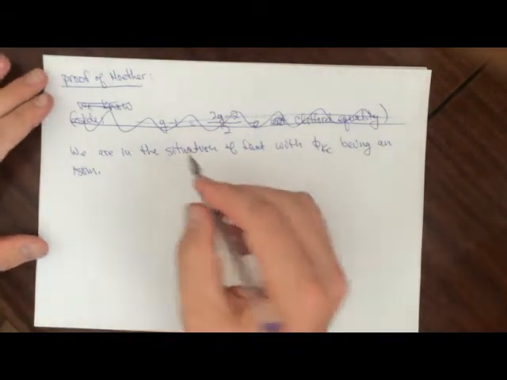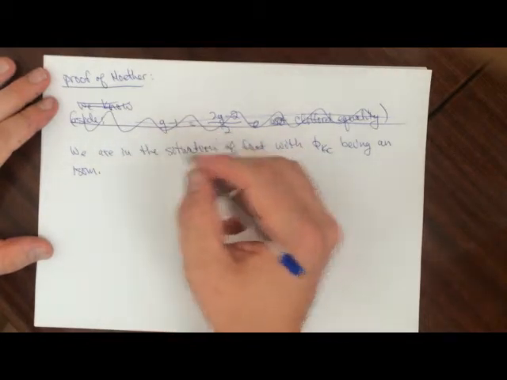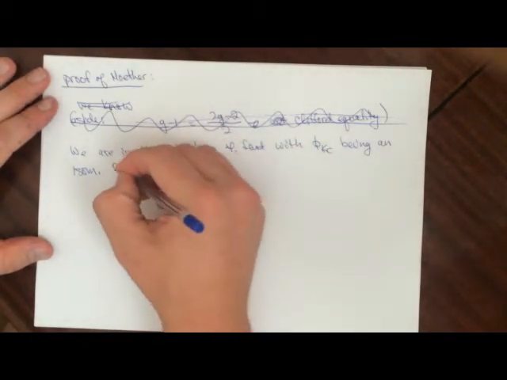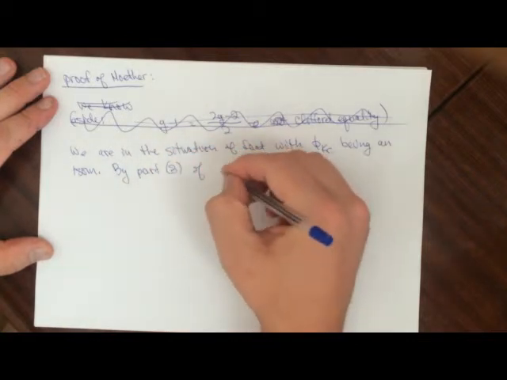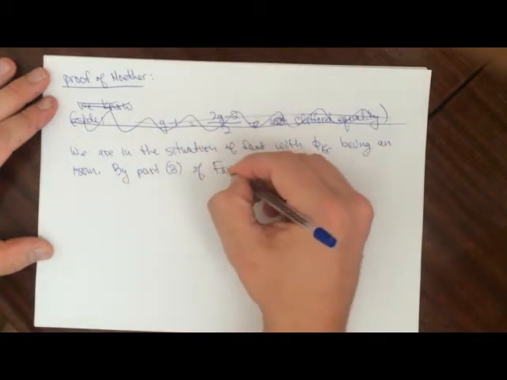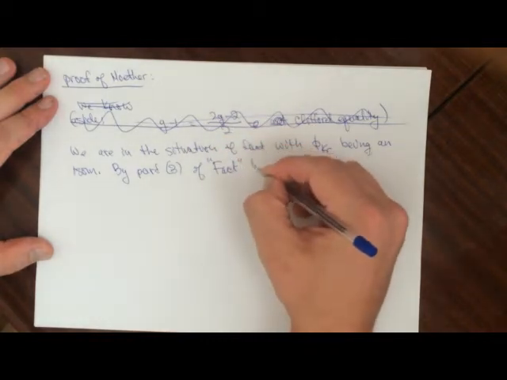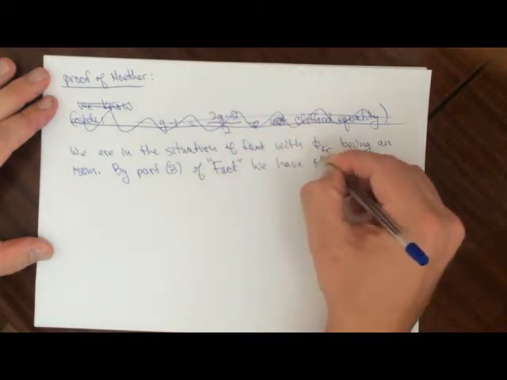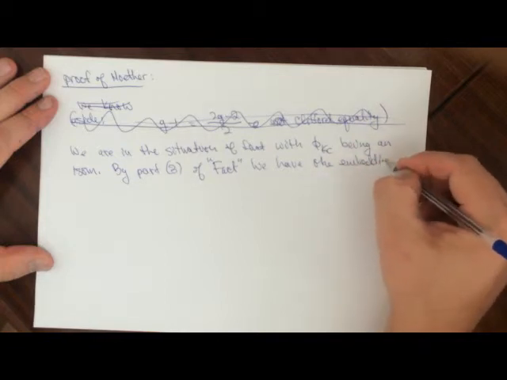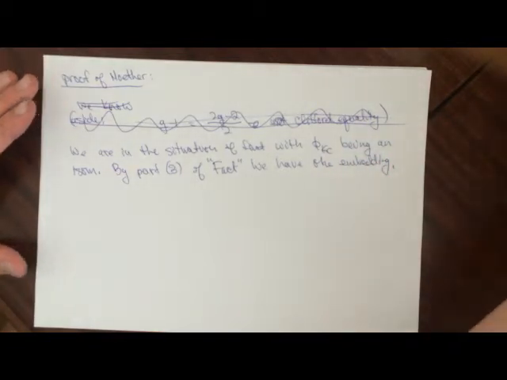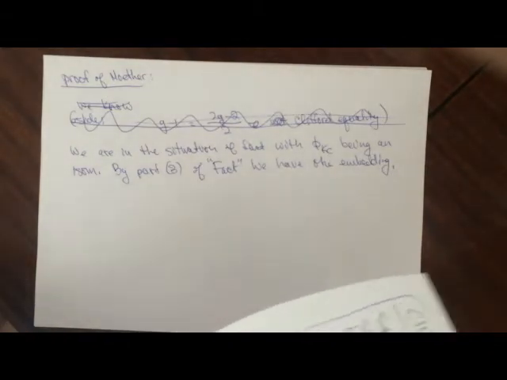Okay, and so by part 3 of the lemma, of the fact, we have the embedding. So let me show you again what these facts were.